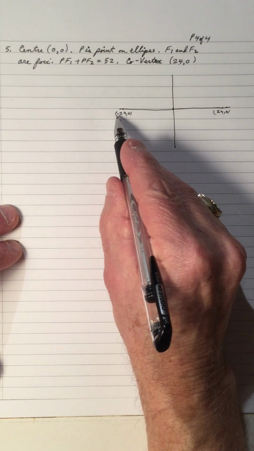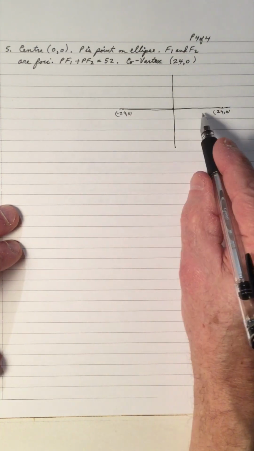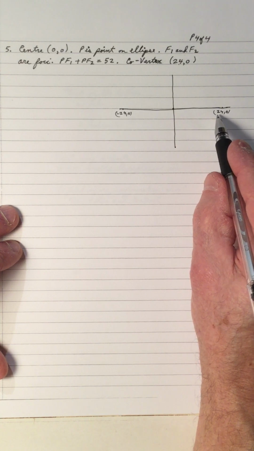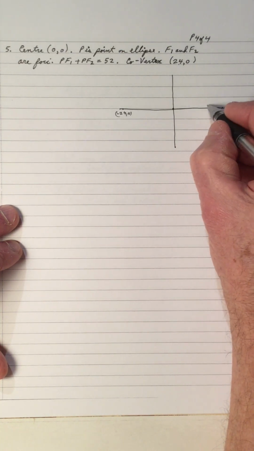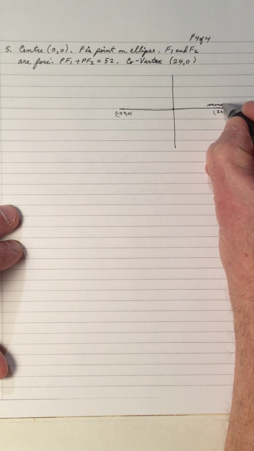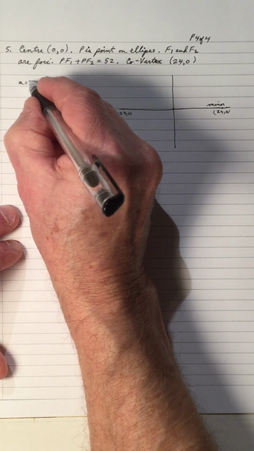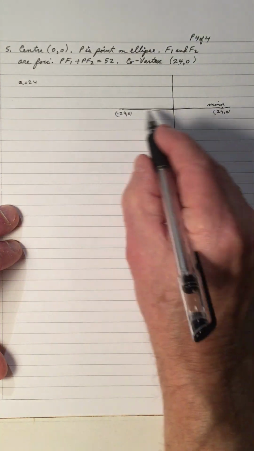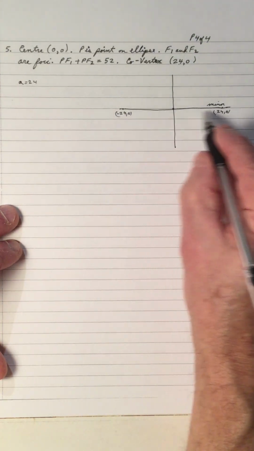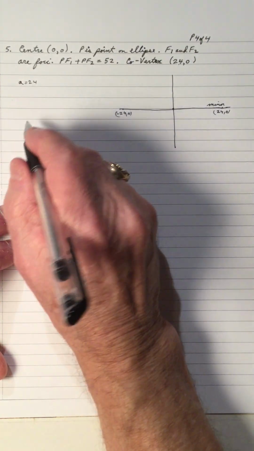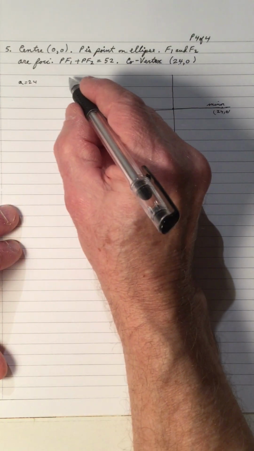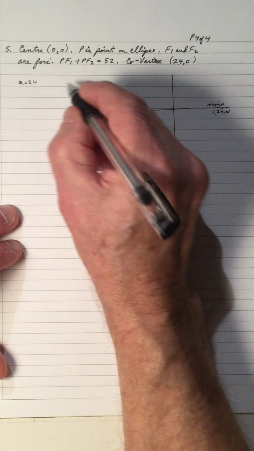And the co-vertex is on the minor axis, so that means we have A to be 24, because the minor is the x, so the A is with the x.